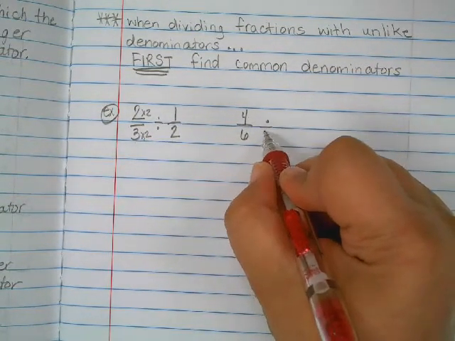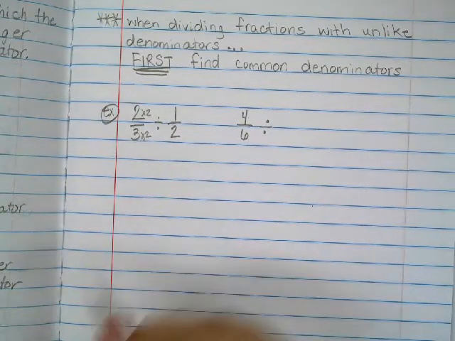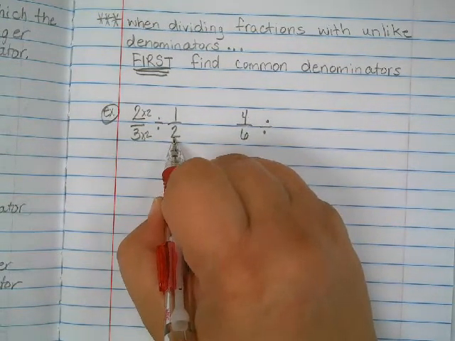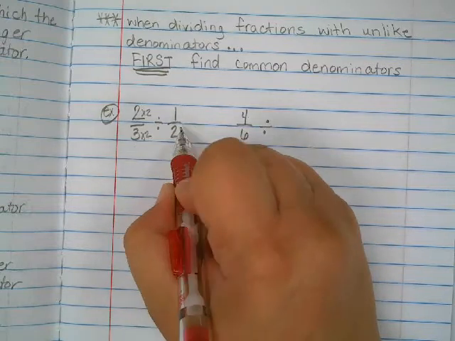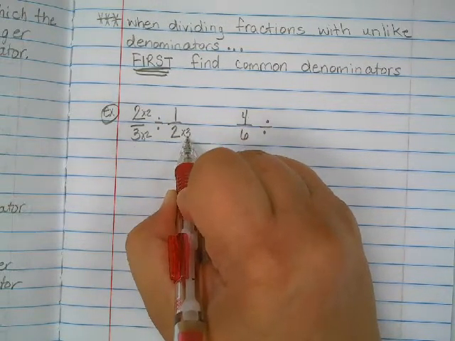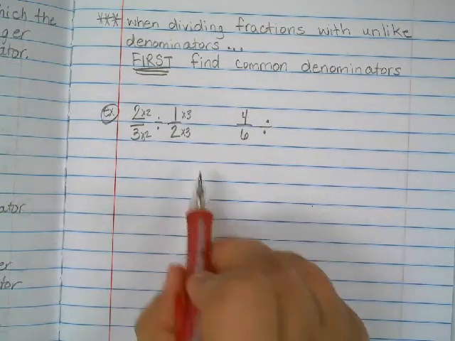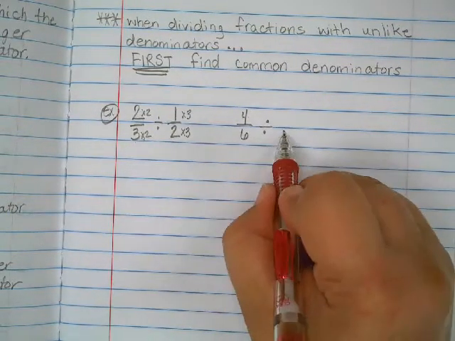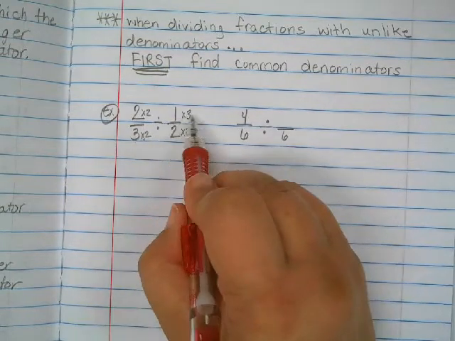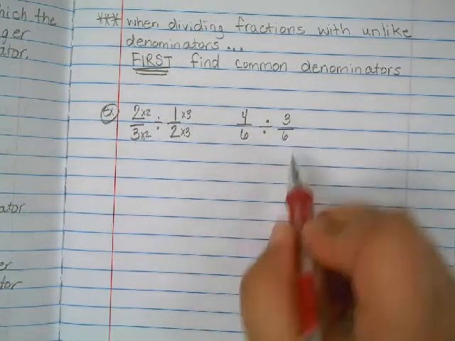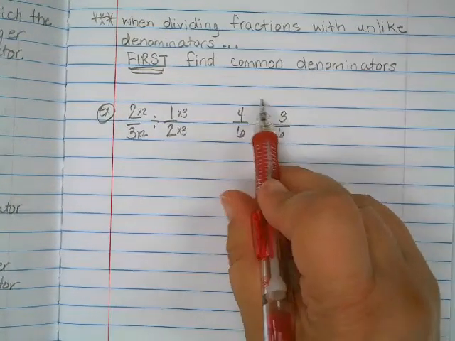Then I have to put back in my division symbol, and then I have to think to myself, what can I multiply by 2 to get 6? Well, I can multiply 3 by 2, and whatever I do to the bottom, I have to do to the top. So 2 times 3 is 6, and 1 times 3 is 3. So now this is my problem that I'm going to be working with.